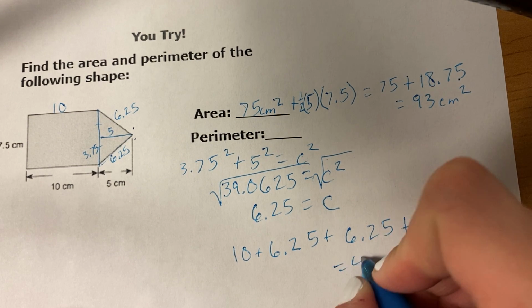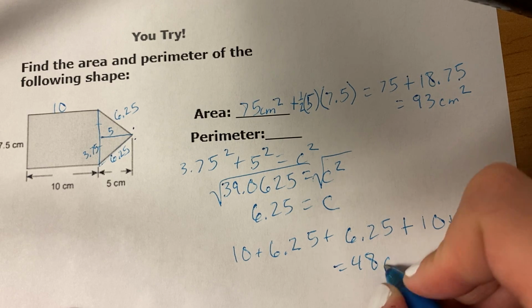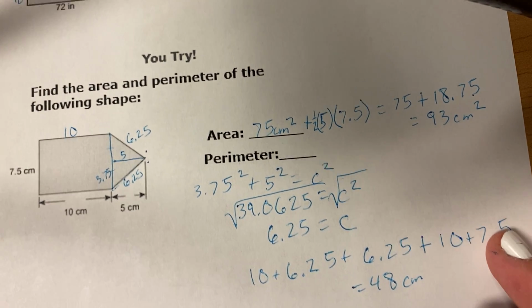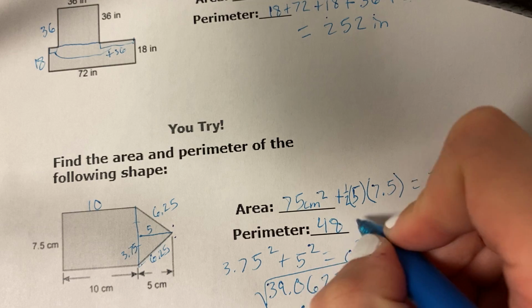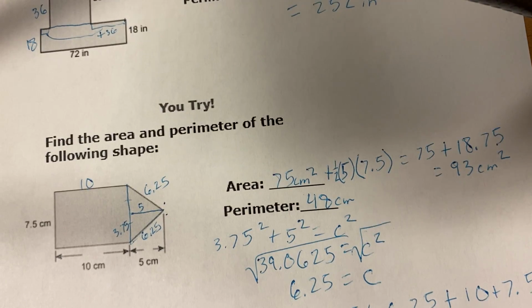All right, so that is 48 centimeters. And there we go, 48 centimeters is my perimeter.